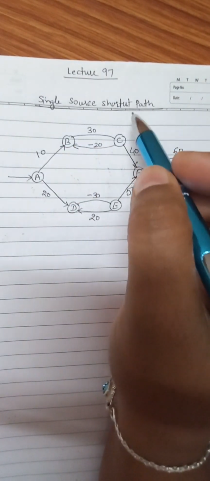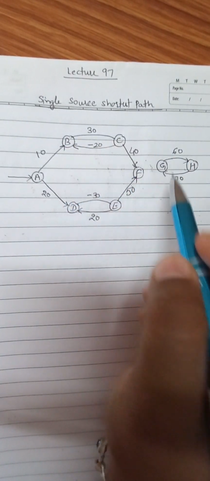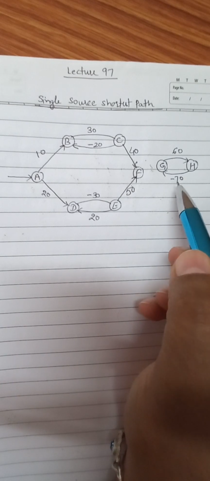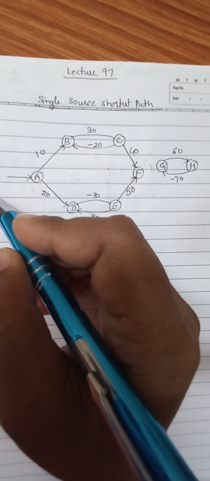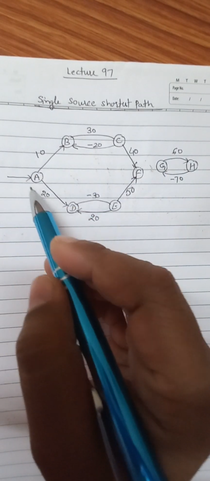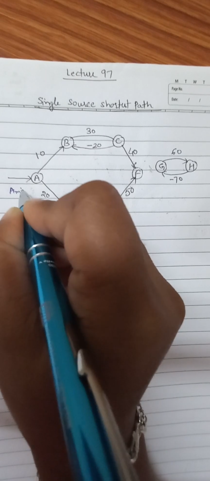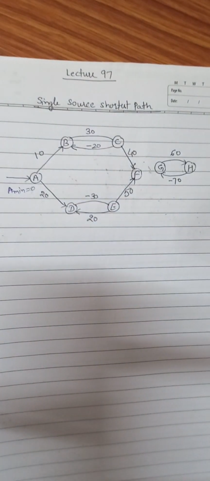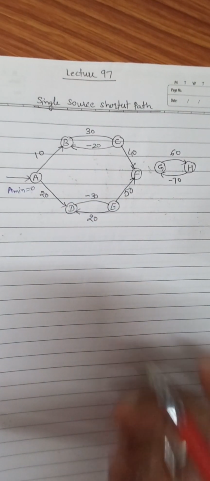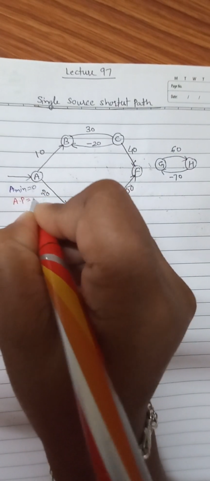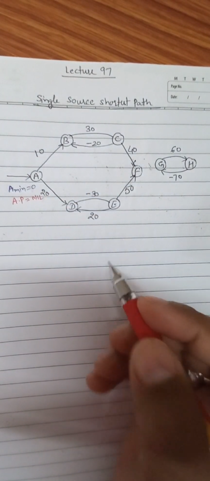Single source shortest path. One graph is given, and in this graph one part is disconnected, as we are able to see. And we are supposing that the given source is A initially. So A's minimum will be 0 initially, and the parent of A will be nil.